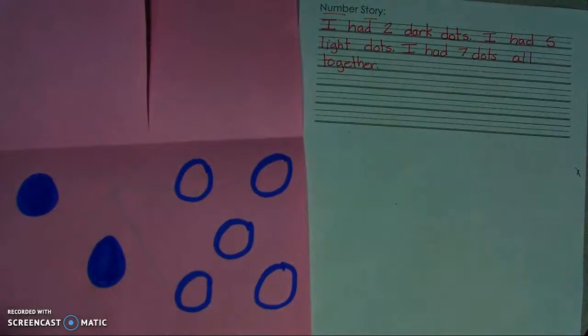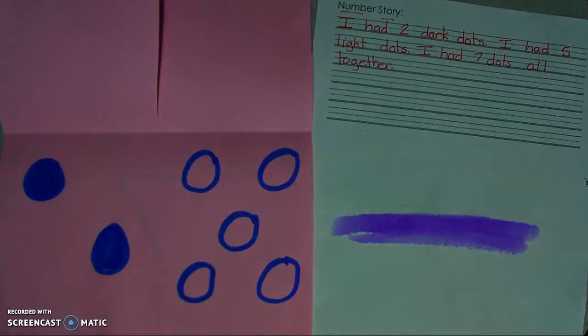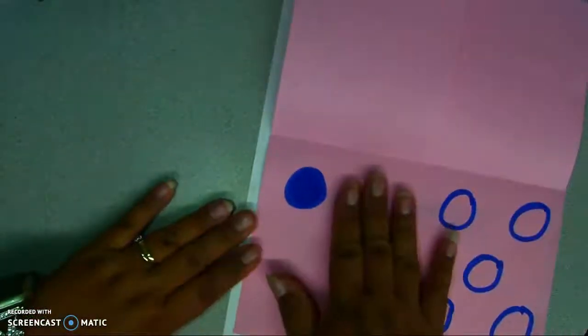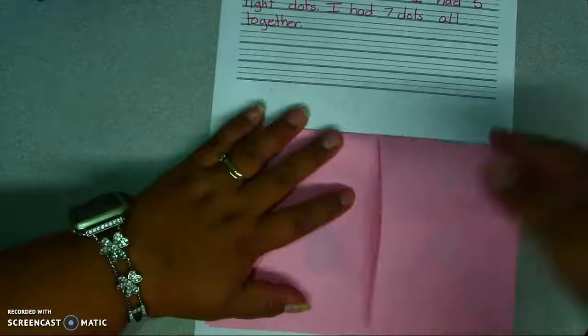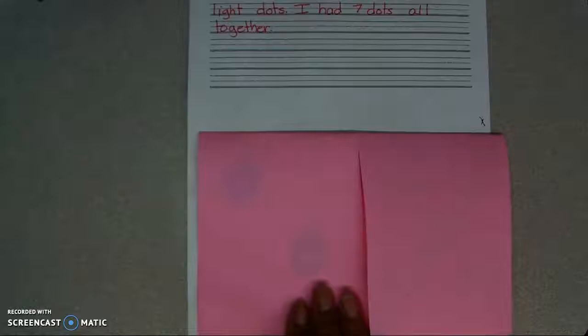The cool thing about this is there is room for you to glue your dot card on. So I can take it and glue my dot card on. And then I have my fact family, my fact triangle, and my story.